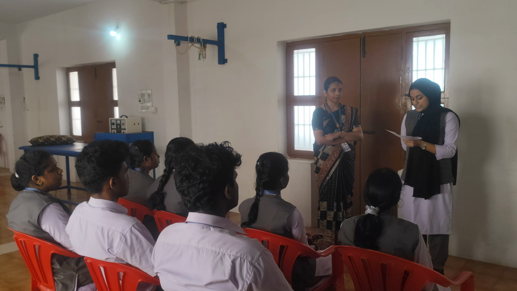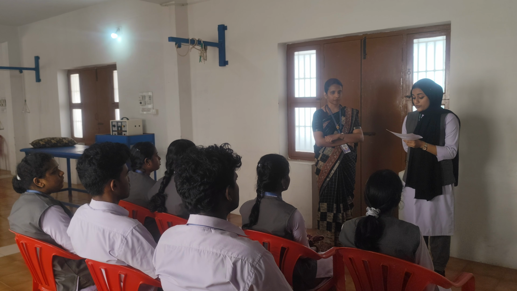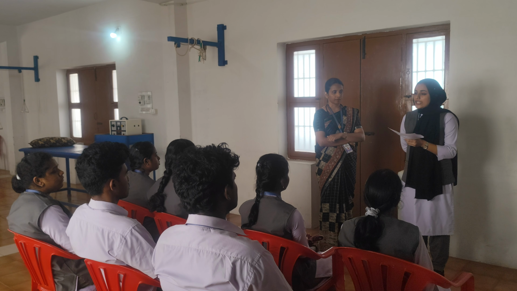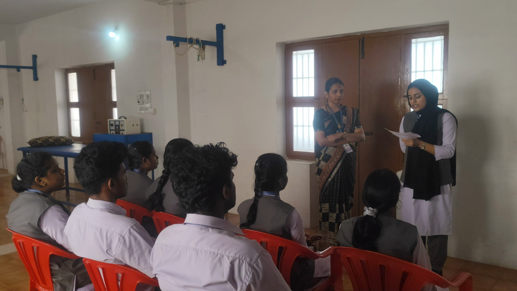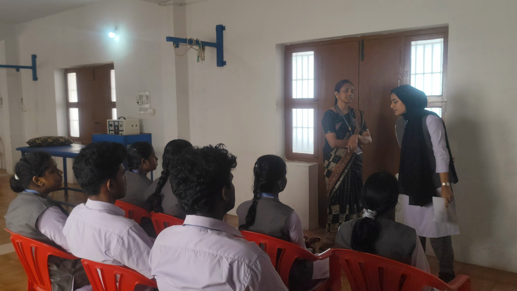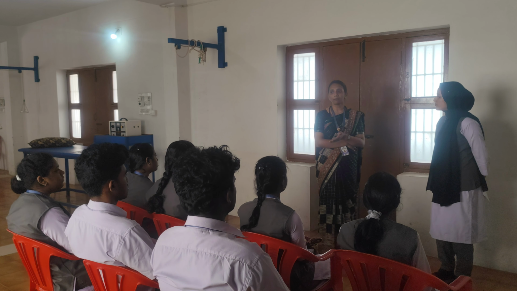Then the conclusion says that in chronic knee osteoarthritis, shortwave diathermy helps to reduce pain and stiffness, improves tissue extensibility, and enhances the effectiveness of rehabilitation exercises, thereby improving the functional outcome. Thank you. Yes. So as she clearly said, we need a collaborative approach.